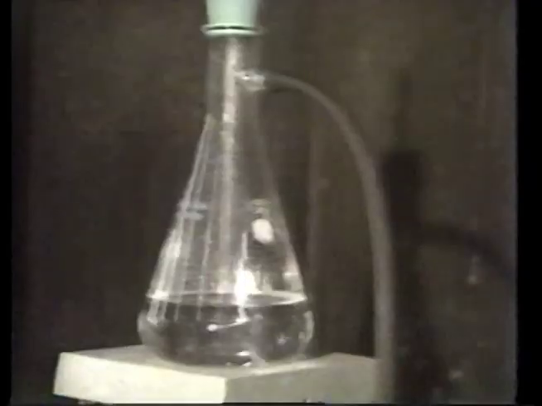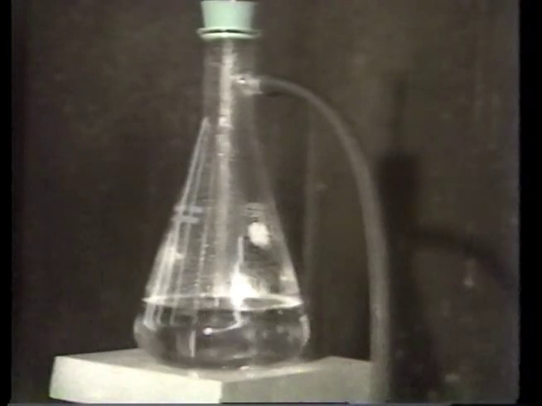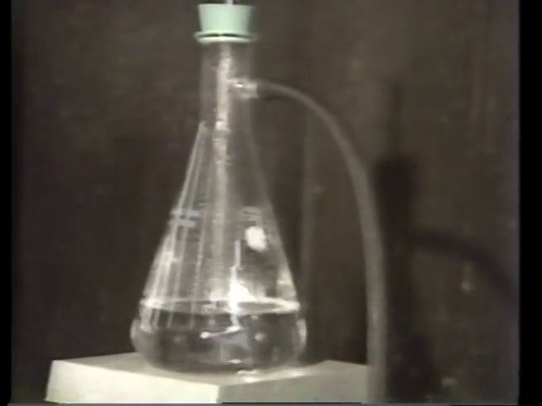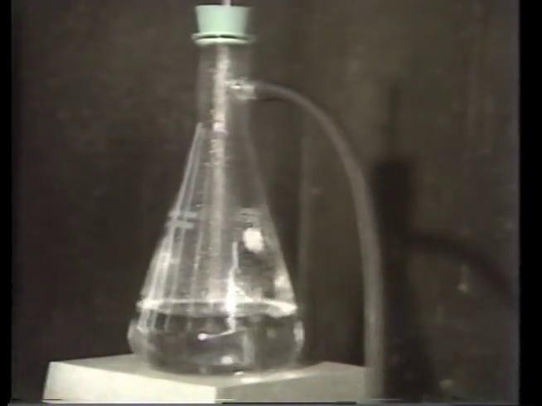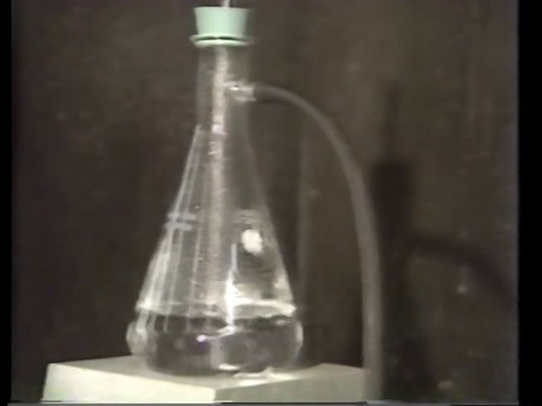Thermodynamic traps depend on flash steam to operate. Now, in order to understand what flash steam is, let's look at how steam is produced. Water in a boiler is heated until it turns into steam. The same thing is happening here. Water in this flask is being heated to the boiling point, and bubbles are being formed. The bubbles in the water are steam bubbles.